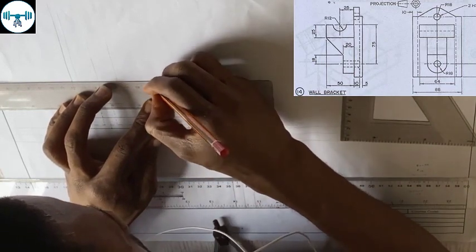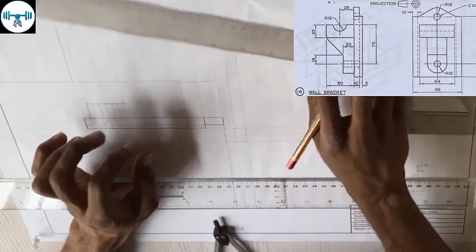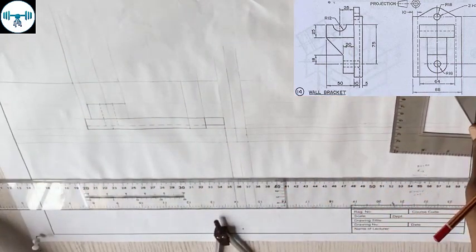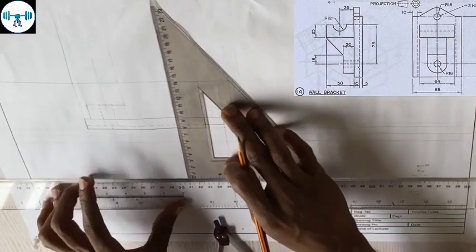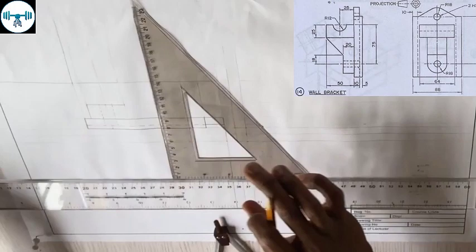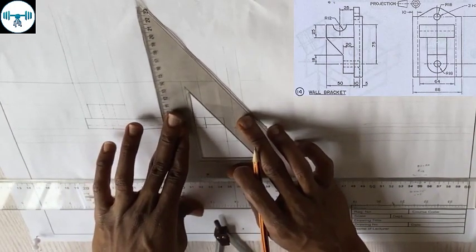Now for this particular height, we have 5. Read the dimension from the left side. If you're looking at that wall bracket, read it from the left side. We have 5, 10, 50. That means 5 plus 10 is 15 plus 50, that's 65.